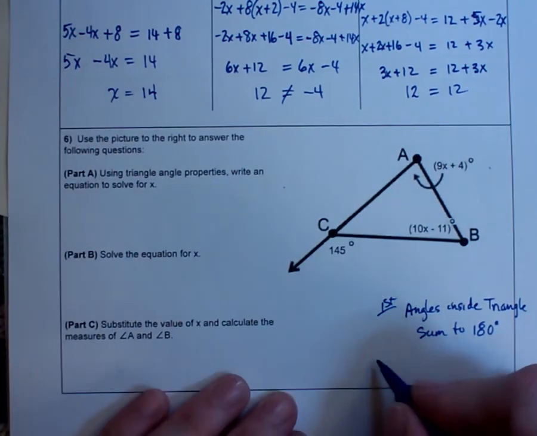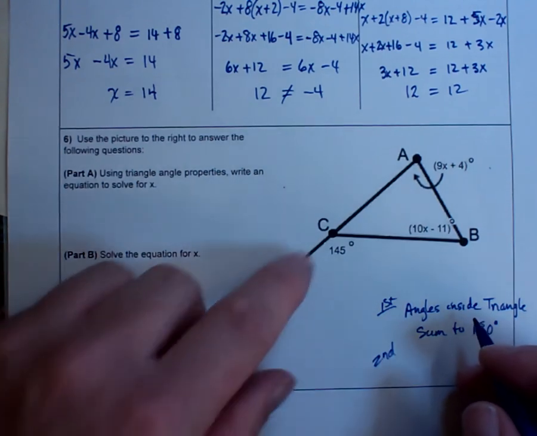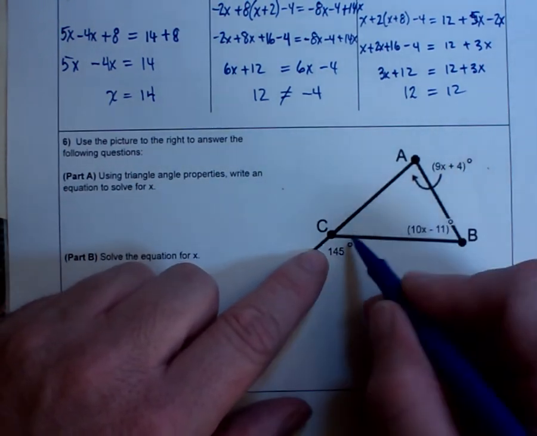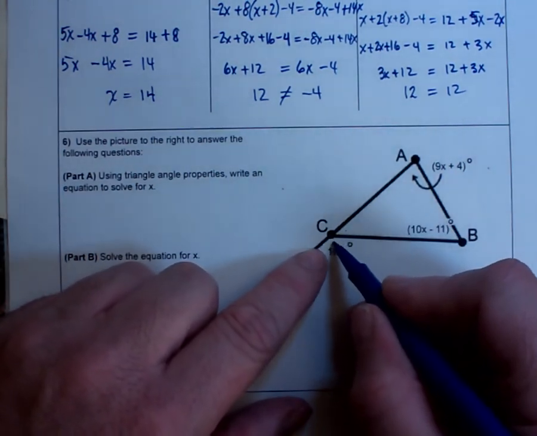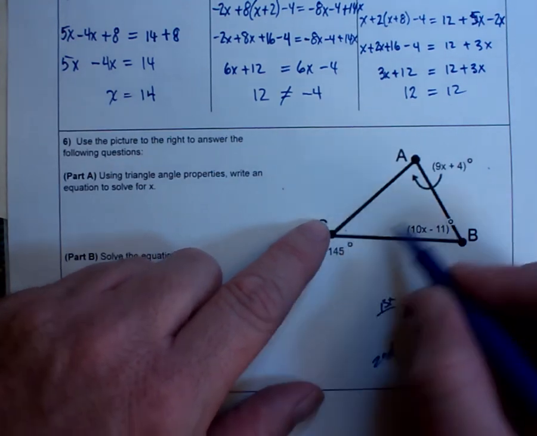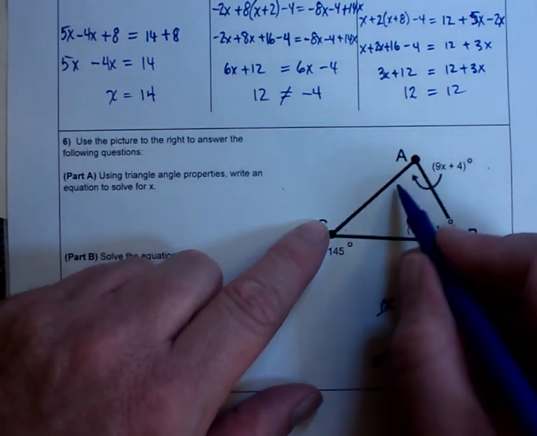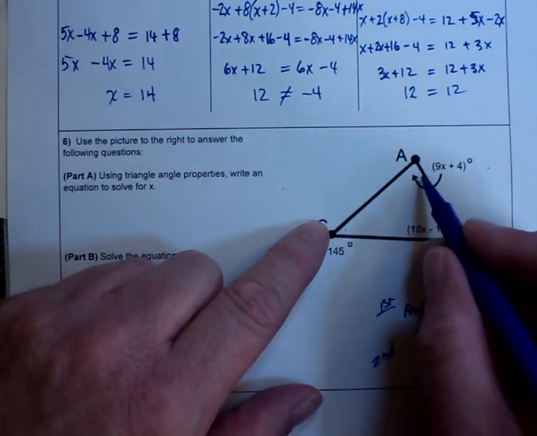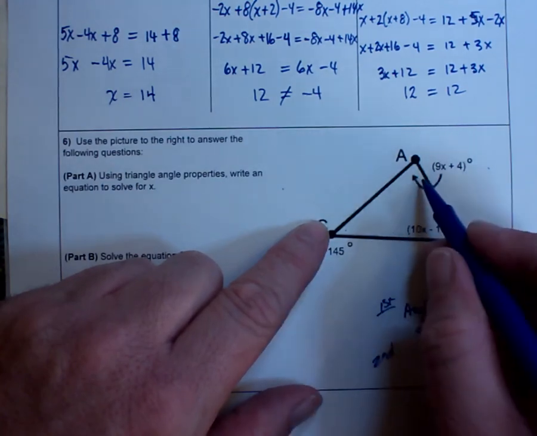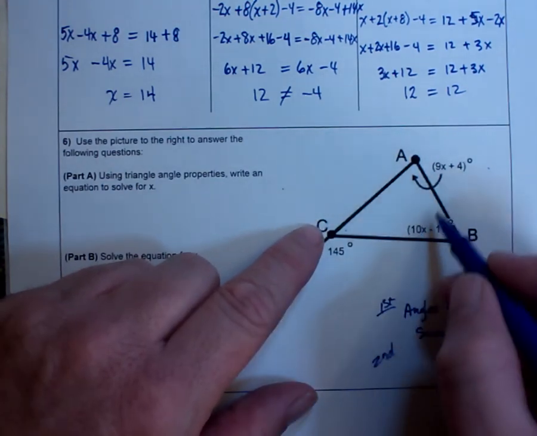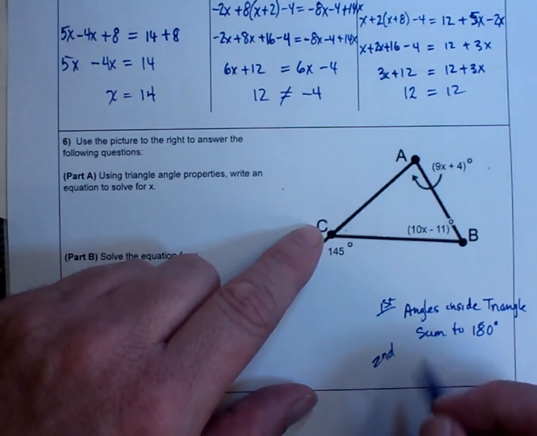The second one is that we know that here's this angle right here. This is an exterior angle. We know the property that the remote interior angles, the farther ones away from the exterior angle, are going to equal that exterior angle.